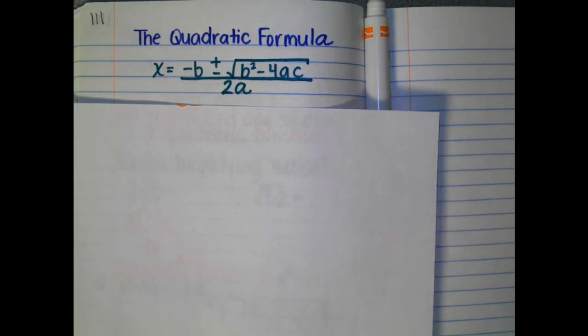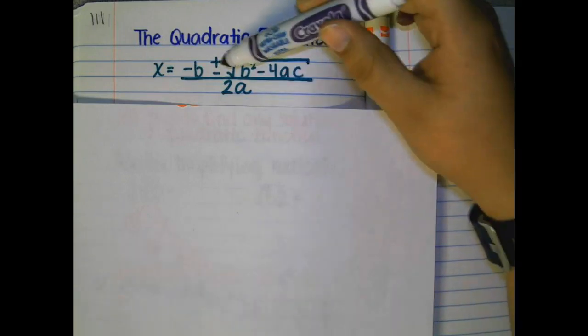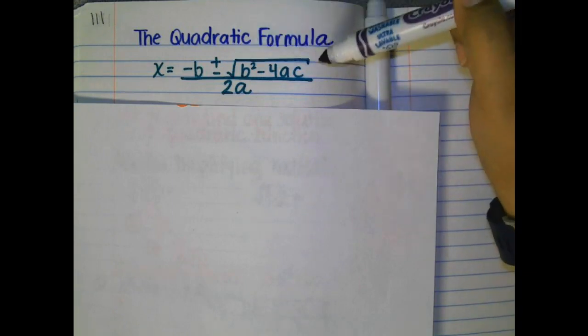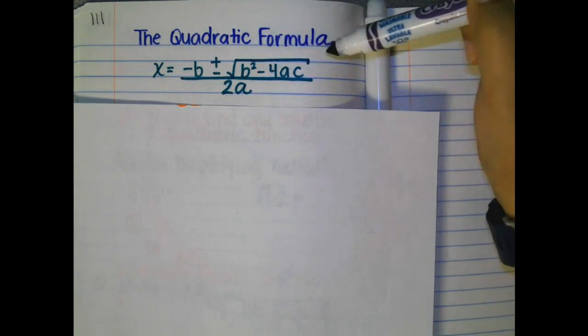X equals negative b plus minus the square root of b squared minus 4ac, all over 2a. So divided by 2a. It's a mouthful, and it could look a little bit scary because you have all of these weird symbols like plus and minus that we're not used to seeing. We have a square root and then a bunch of letters and numbers inside the square root.